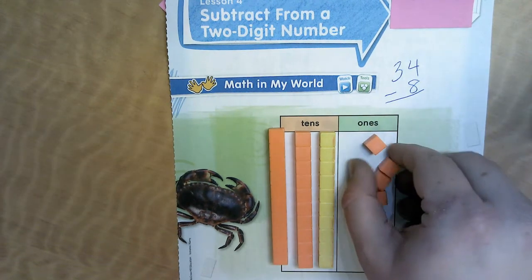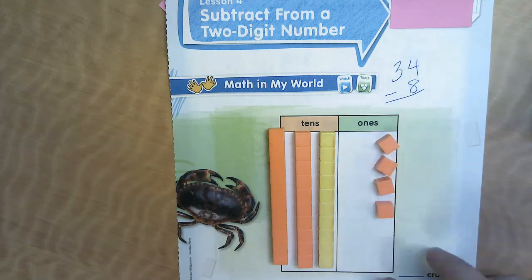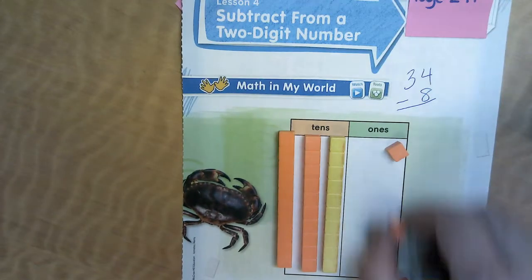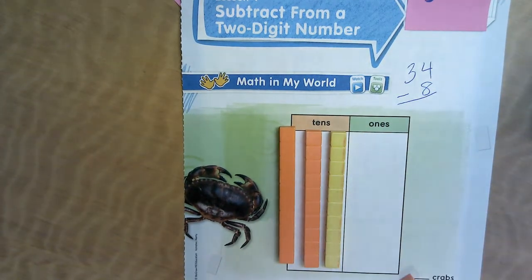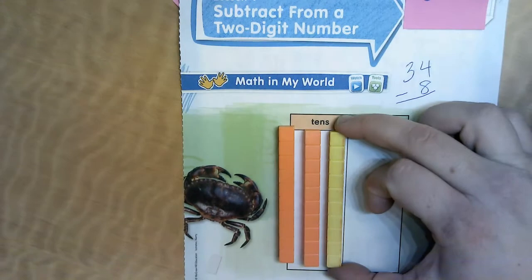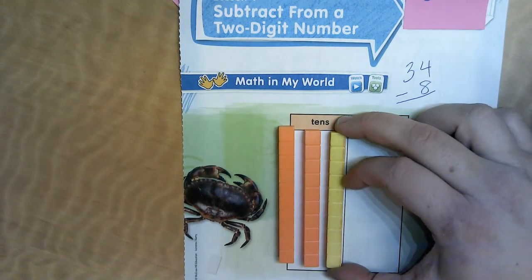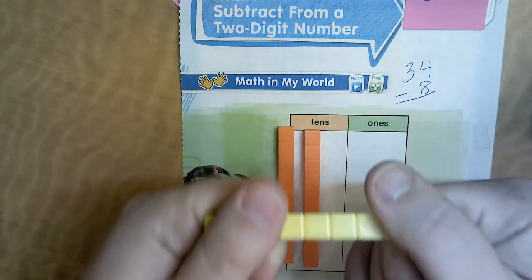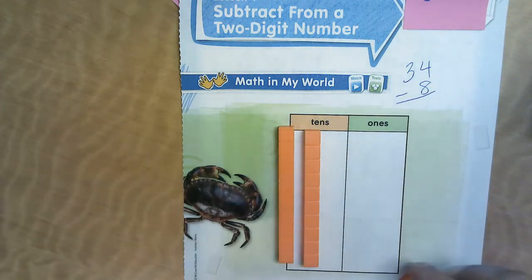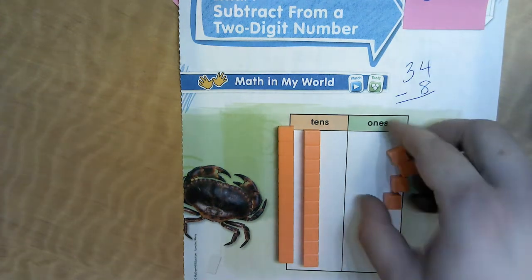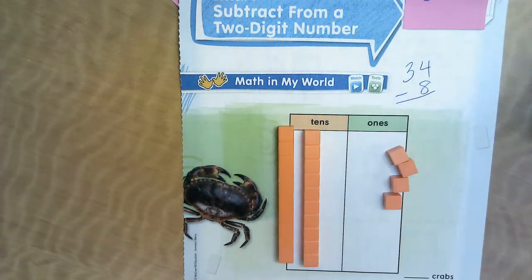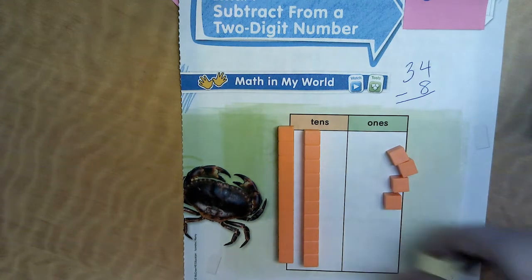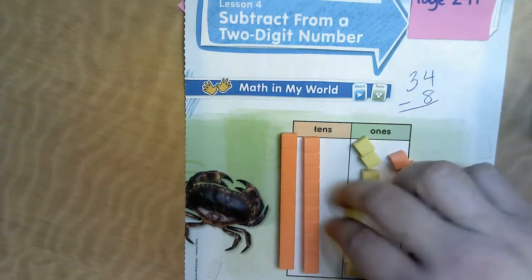Now it wants me to take away 8 of these. Well, the way that I'm going to take away 8 is 1, 2, 3, 4. I don't have anything else to take away. So what do I need to do? Well, if you were with me last time, we had to take our 10 and break it into ones. So this can't be broken. It's a hard, solid piece because it's a 10. So what I need to do is bring back those 4 that I already had, and I'm going to take this 10 and I'm going to, poof, break it into 10 ones.